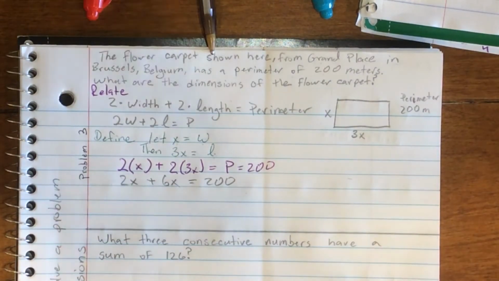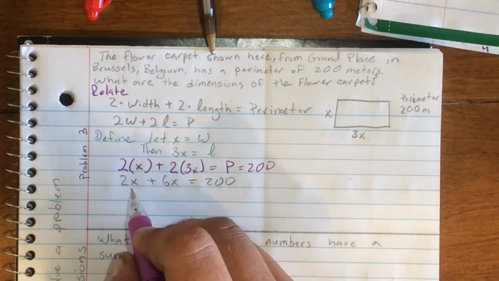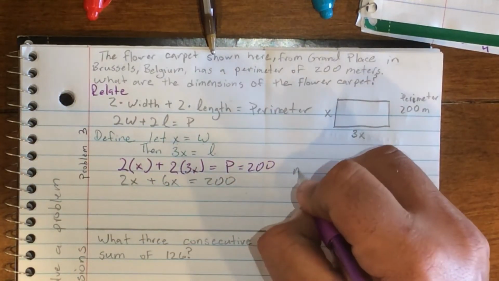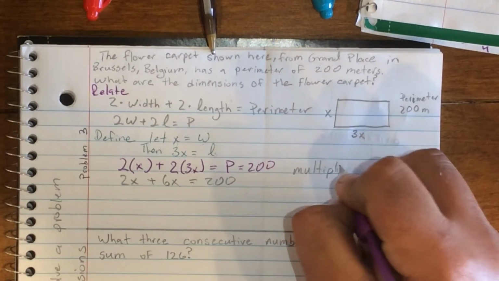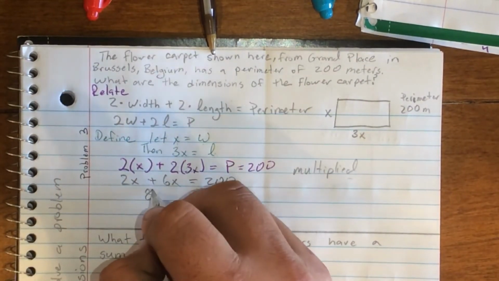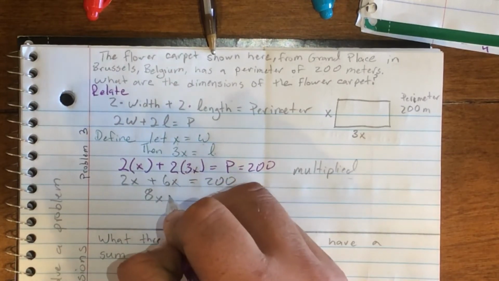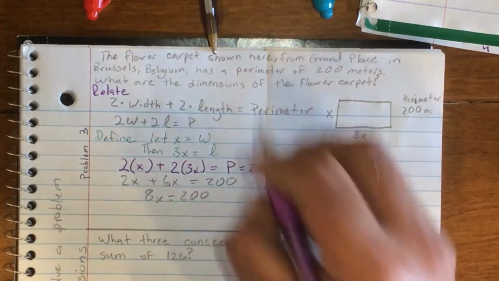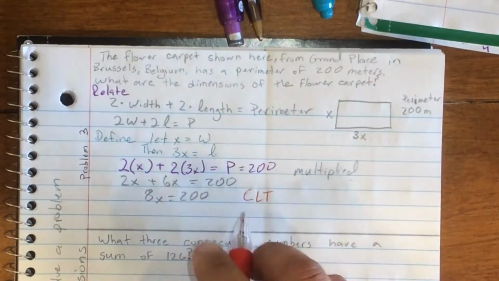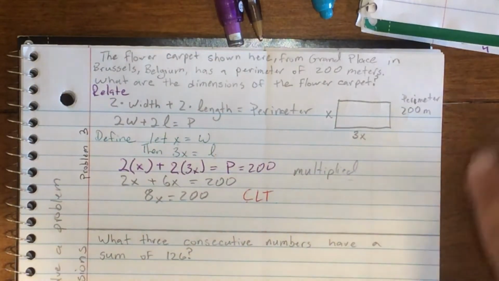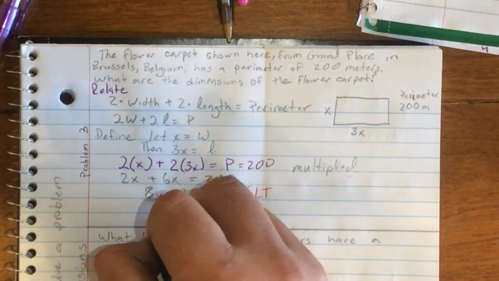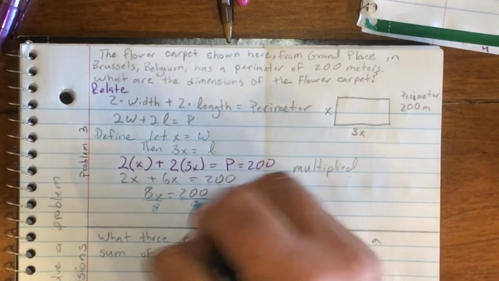We distributed here, you can say we multiplied. Then we combine like terms: 2x plus 6x is equal to 8x, equal to 200. I'm just going to put CLT for combine like terms. Then we can do our division property: divide by 8, divide by 8.